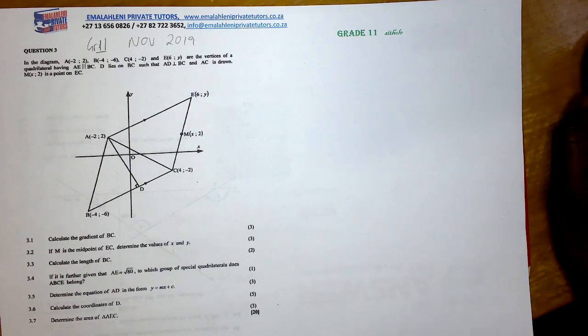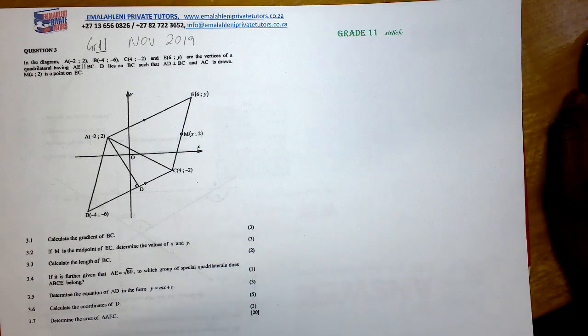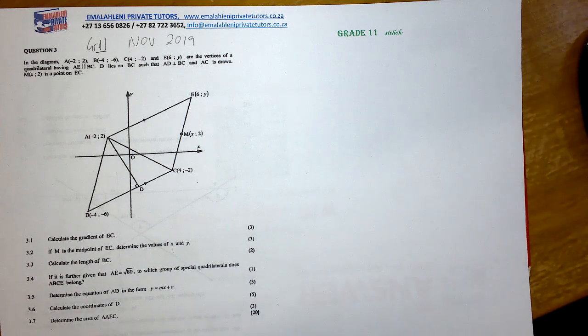Good day, grade 11s. Okay, so today we are looking at analytical geometry, question 3, November 2019 paper.